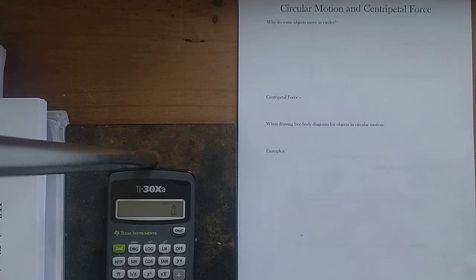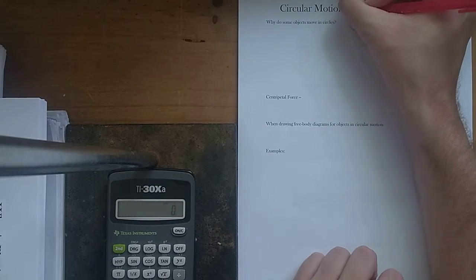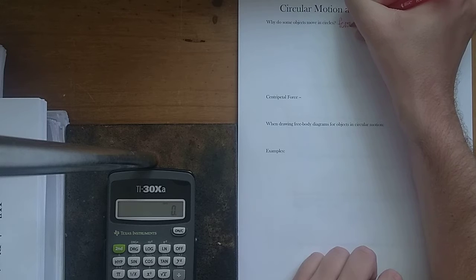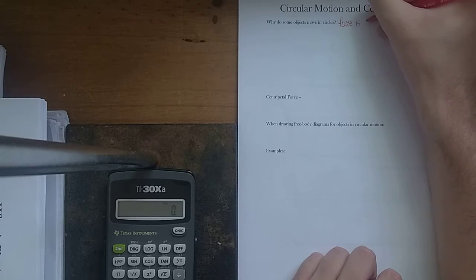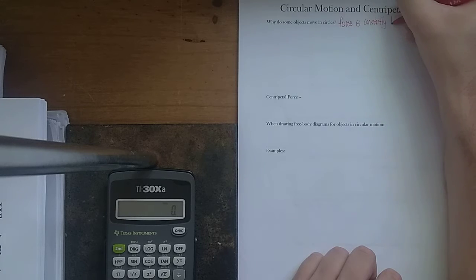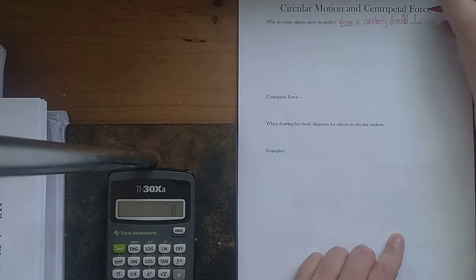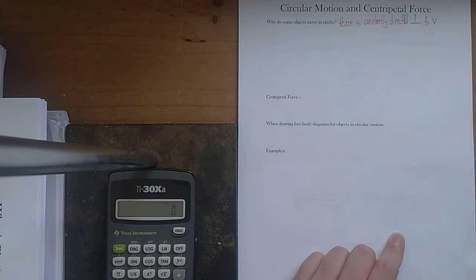So last year we started off with the basic question. We have objects, we have certain situations where objects move in circles. Why is that? Why do these objects move in circles? It happens because of some force being constantly directed perpendicular to the velocity.